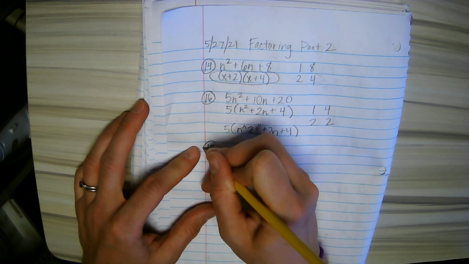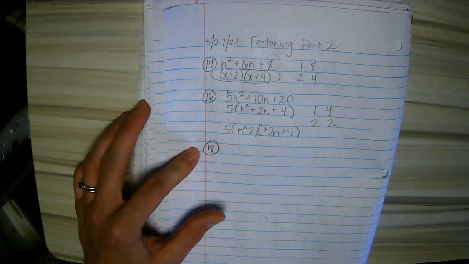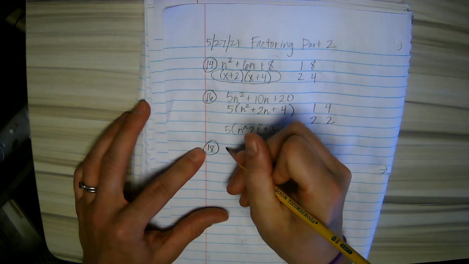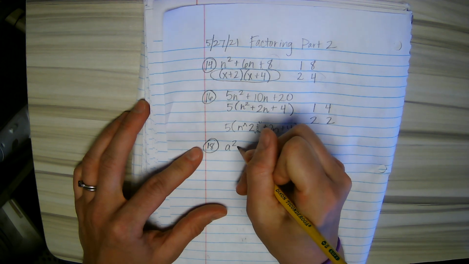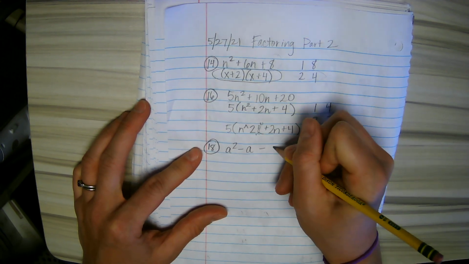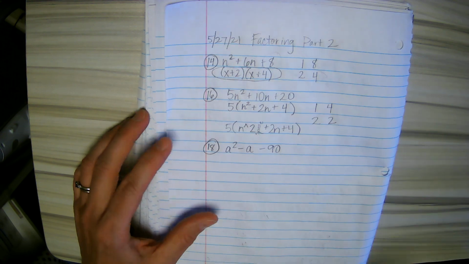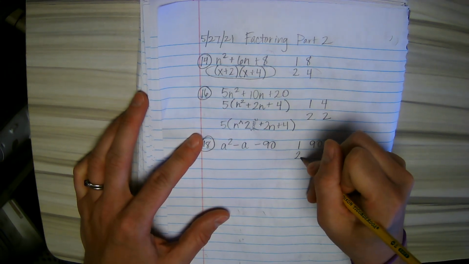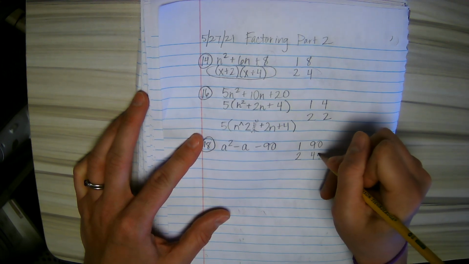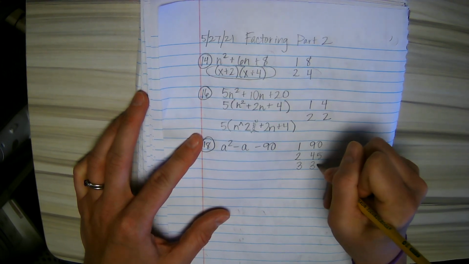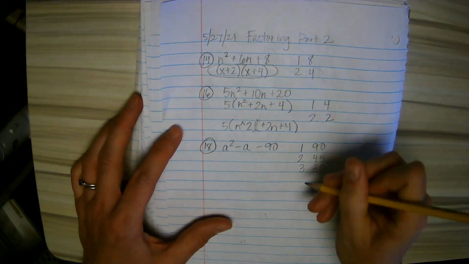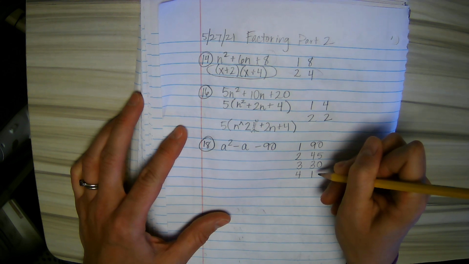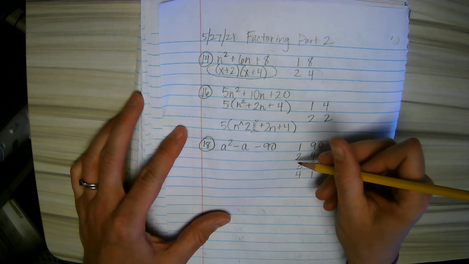Now, 18, sorry, didn't mean to be so shaky. a squared minus a minus 90. Oh my. So I'm going to write out the factors of 90. 1 and 90, 2 and 45, 3 and 30, 4 and 15, I think. No.